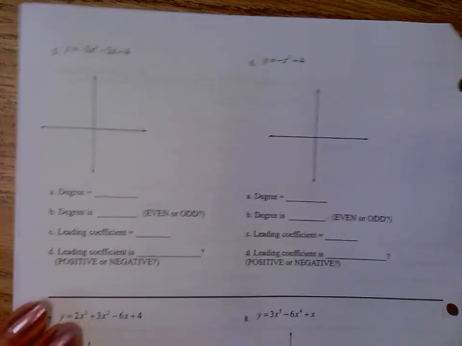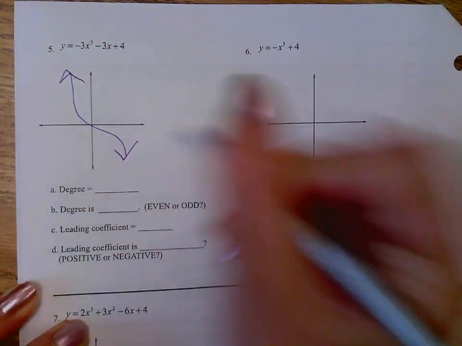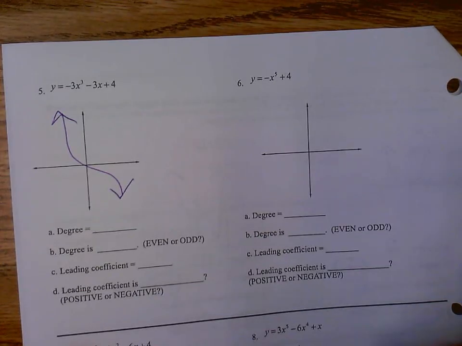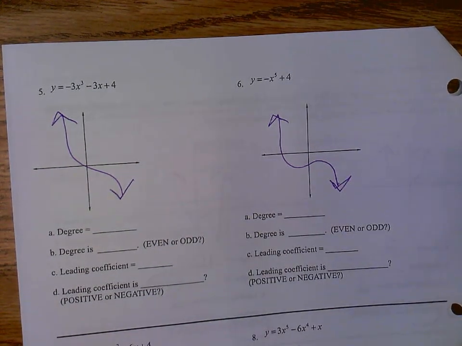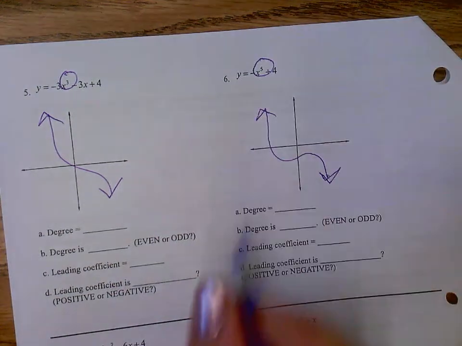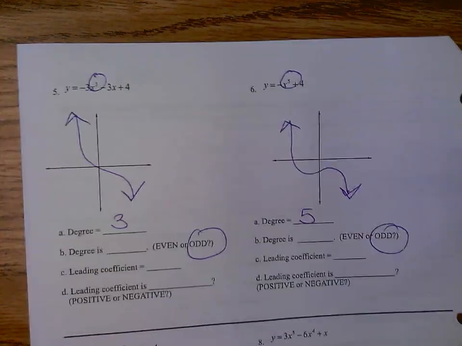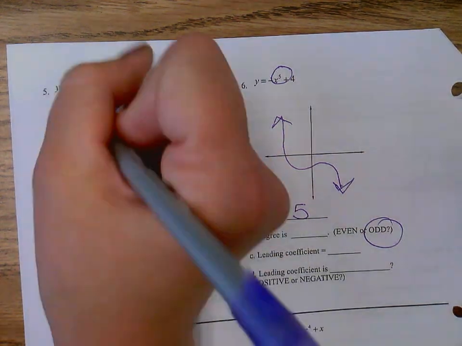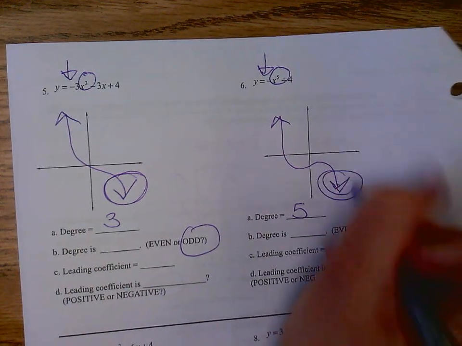I forget exactly what these look like, but the big idea is that all of these kind of look like one arm up and one arm down. So like the disco move, like one arm up and one arm down, or whatever move that's called. So notice these have odd degree on this page. This one had a degree of 3, this one had a degree of 5, so they were both odd. And their leading coefficients were both negative. So do you see my right side of the graph is pointing down towards the ground?